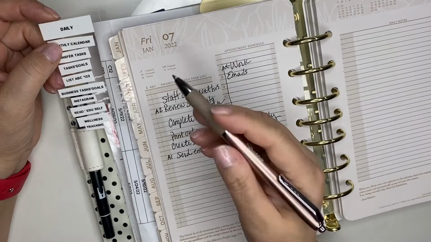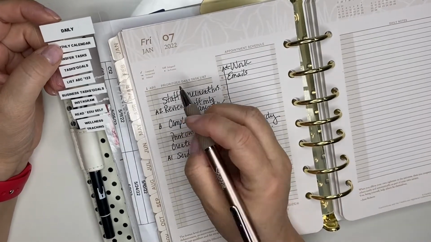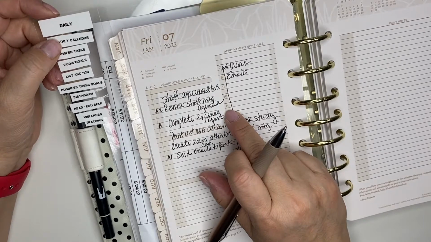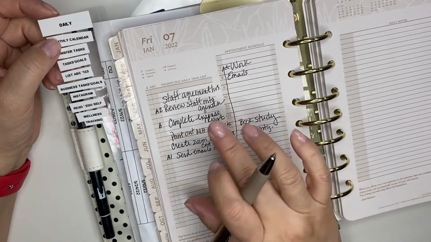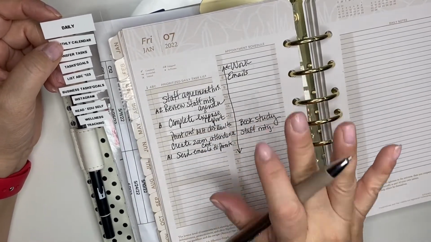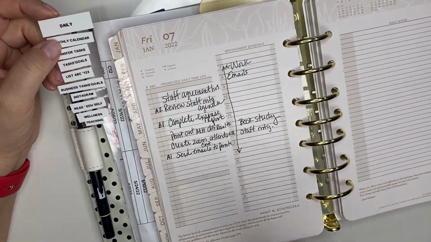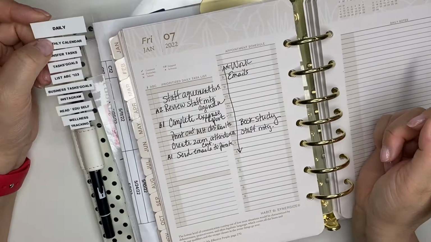Complete expense report, that's going to be a B, because I have to wait until the person who's going to help me complete this expense report, because it's so complicated. Seriously, it's so complicated. She's going to help me with that. She's going to send me a Zoom link, and we're going to do it together.